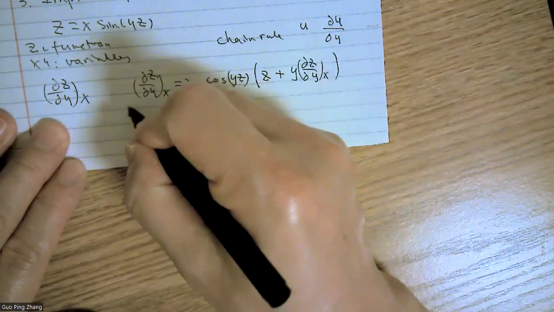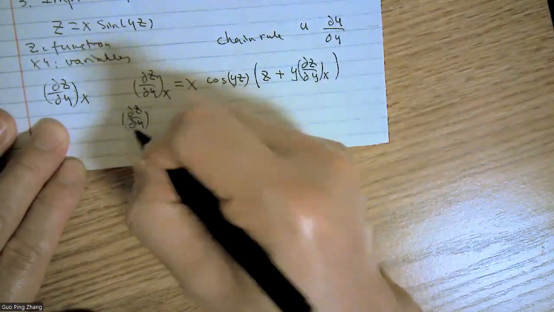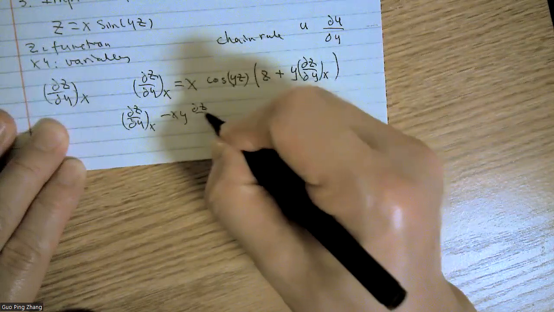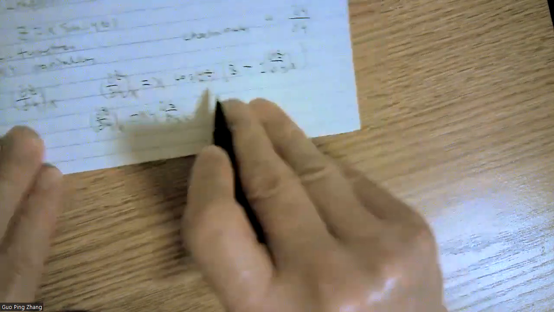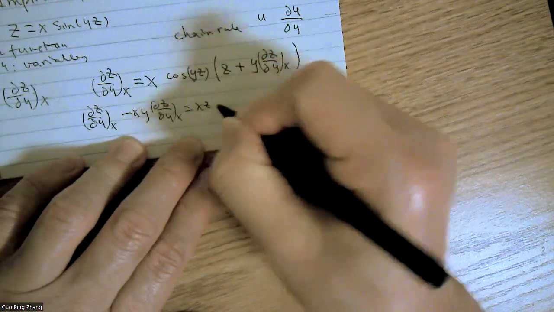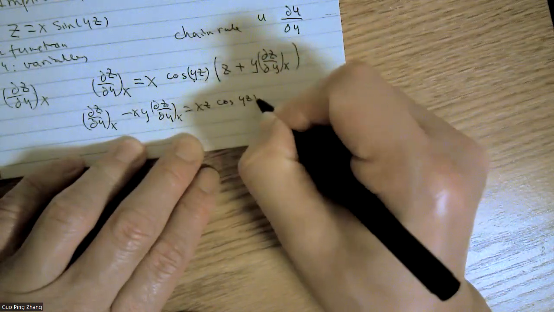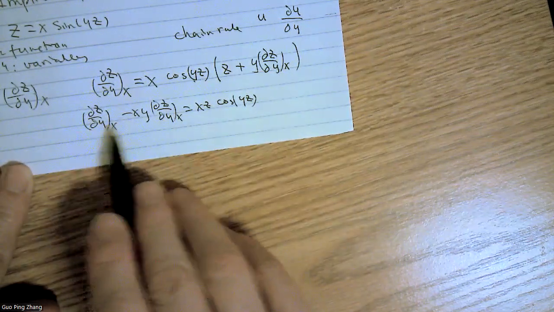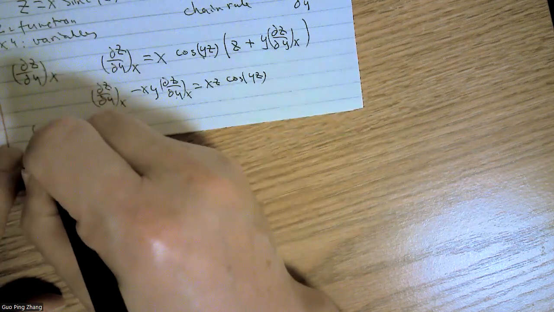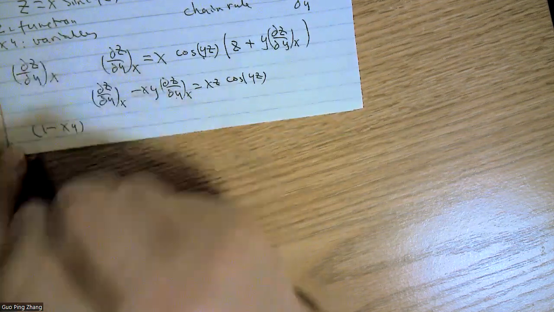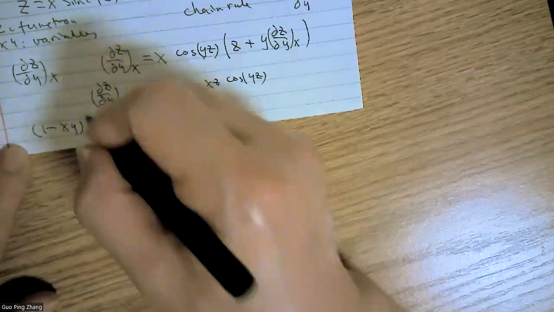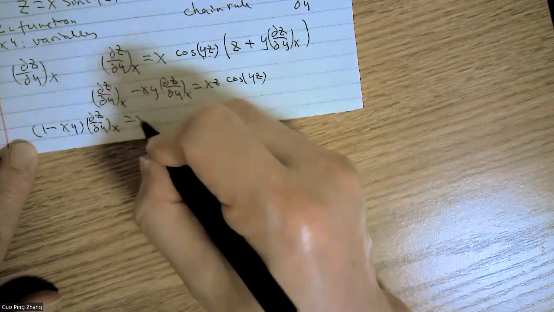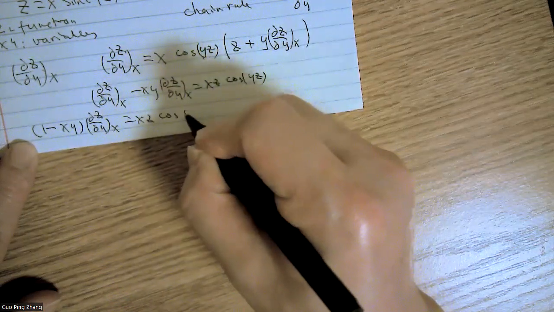So this gives me partial z over partial y minus xy times partial z over partial y, holding x constant, equals xz cosine yz. Now I pull out these two terms that are exactly the same, so I have the coefficient, 1 minus xy, multiplied by partial z over partial y, equals xz cosine yz.